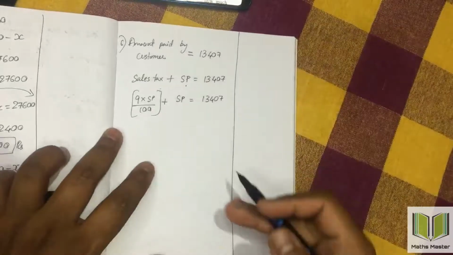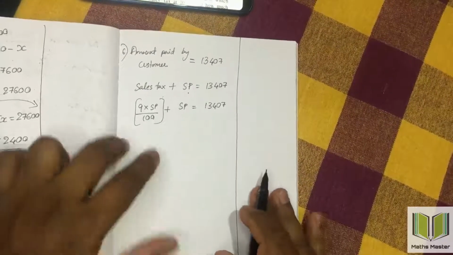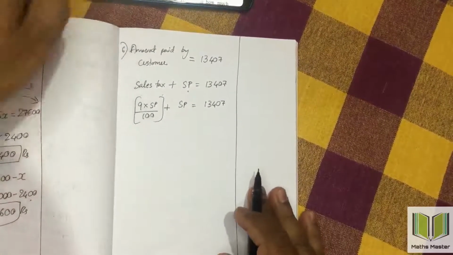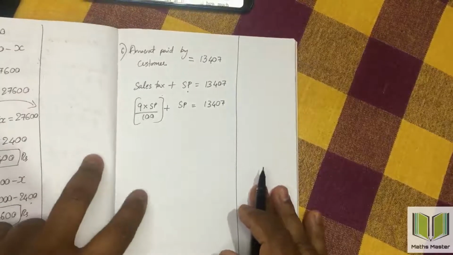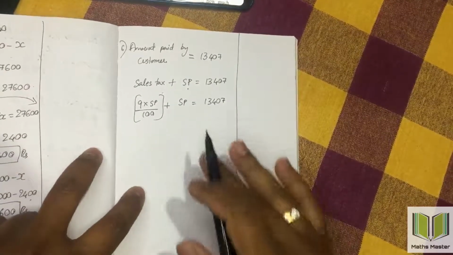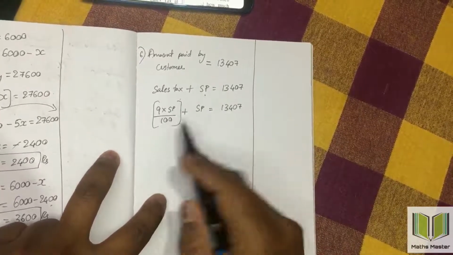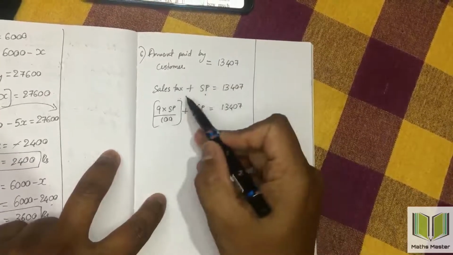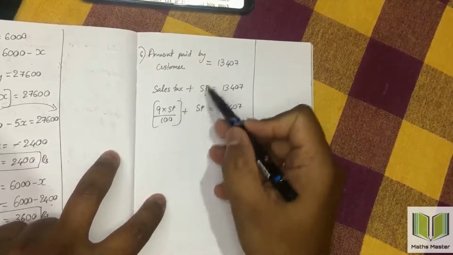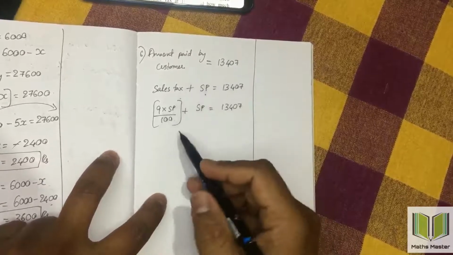In that we took sale price as X and we did the rate of sales tax separately. We did not include it. Now in this particular problem, we are taking the sales tax value in a formula right away. This is also a right method of doing it.